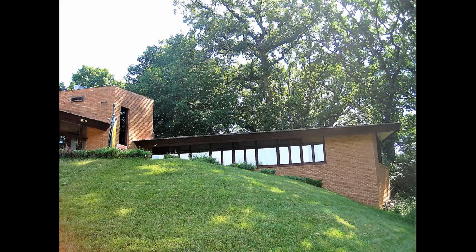Here, the other side. So you can see the hill here severely sloping. This bedroom wing extends out the end of that wall, adhering to the grid of the module. And then, of course, all the windows facing the view.